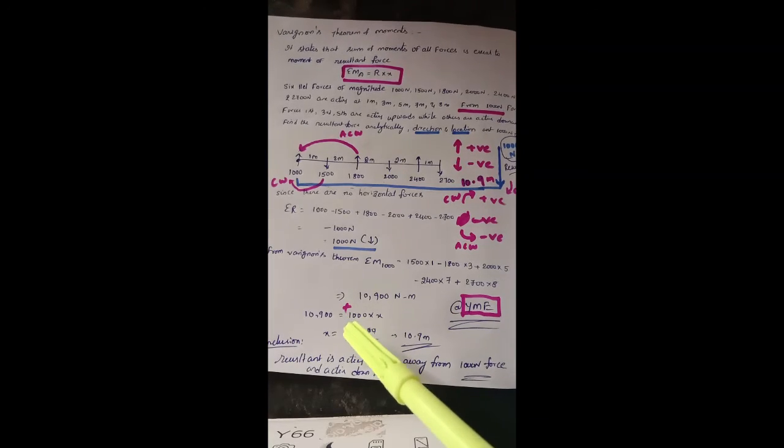1000 into x. Actually this resultant is acting downwards, so it is also taking a clockwise moment.